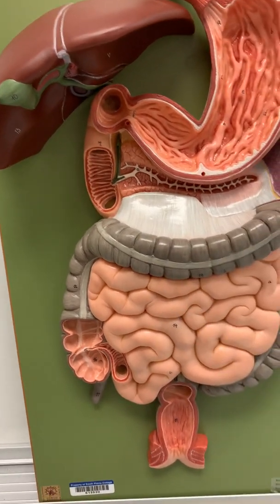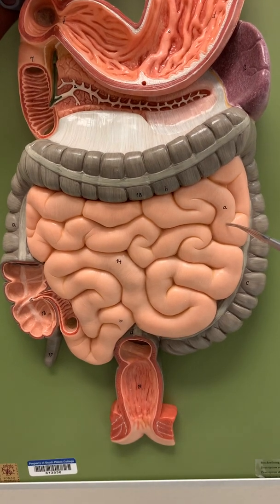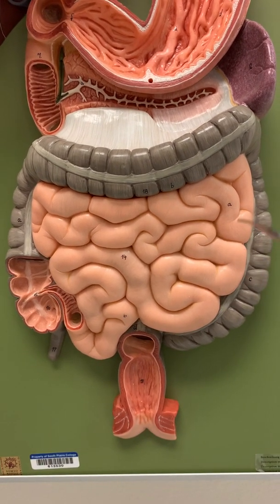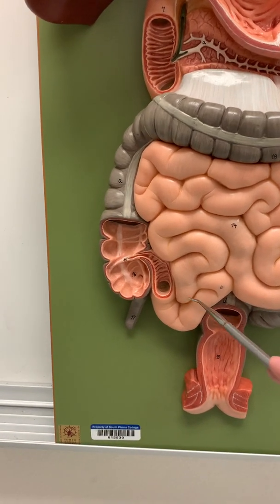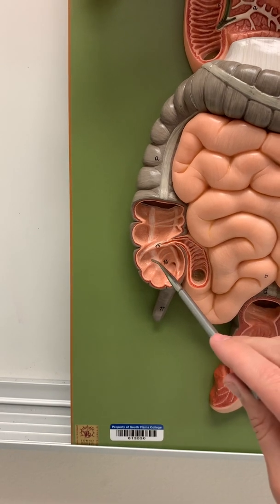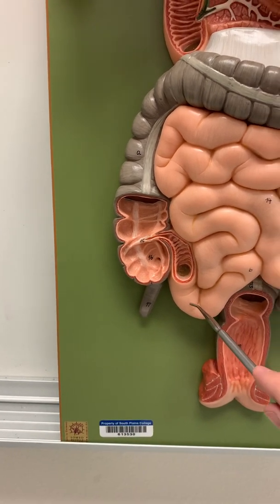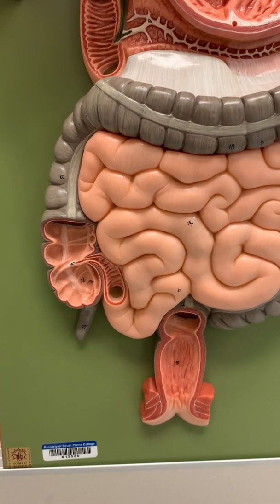The second part of the small intestine is called the jejunum. So I would put the arrow somewhere around here. It's mixing around there, and then it's transitioning to become the ileum. With the ileum, what you can look for is that it's leading into the large intestine. And again, ileum is specifically the third part of the small intestine.